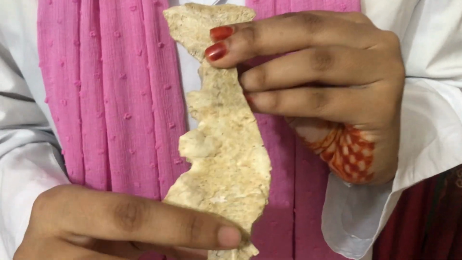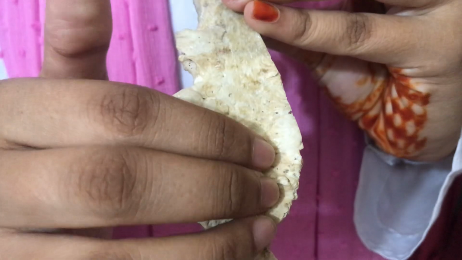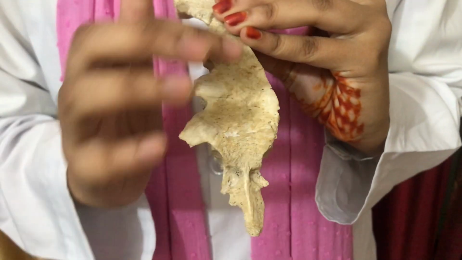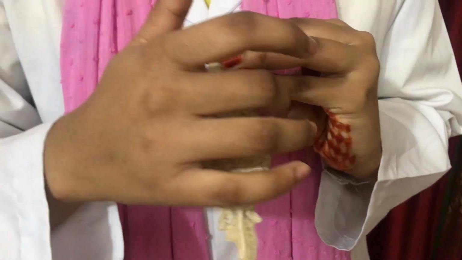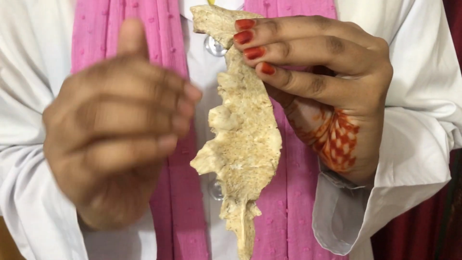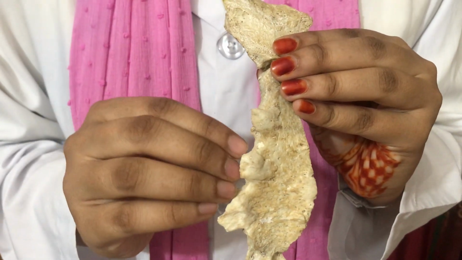The body of the sternum has pectoralis major muscle on its anterior surface, and on the lateral border there are the external intercostal membrane and internal intercostal muscle.